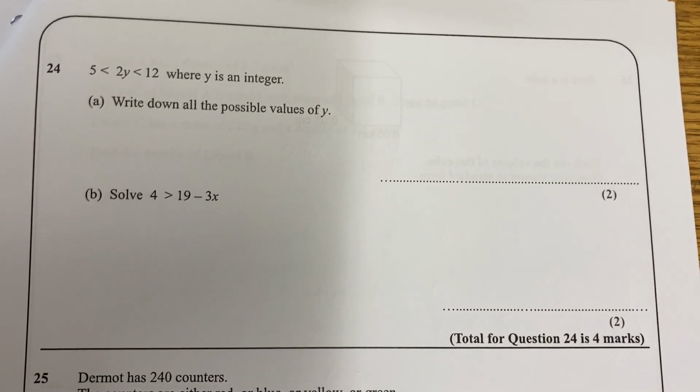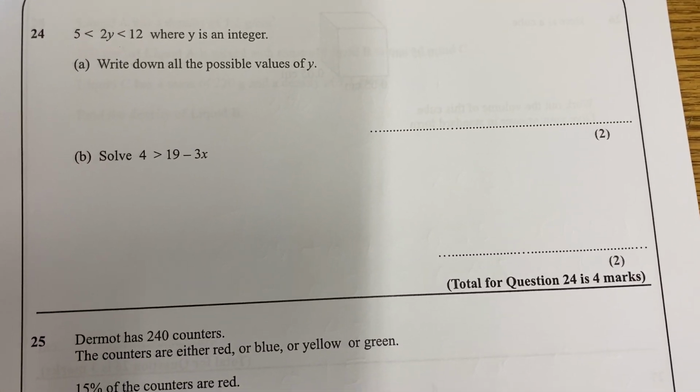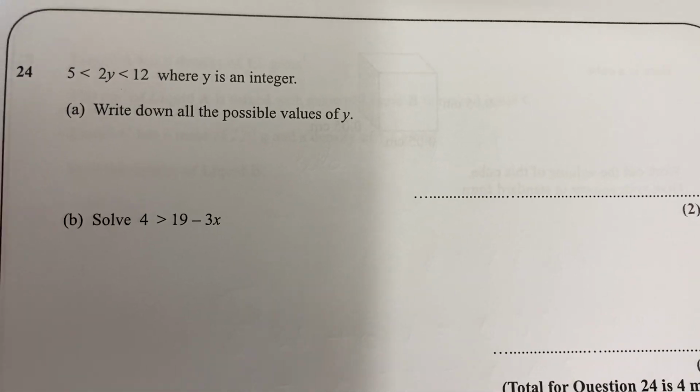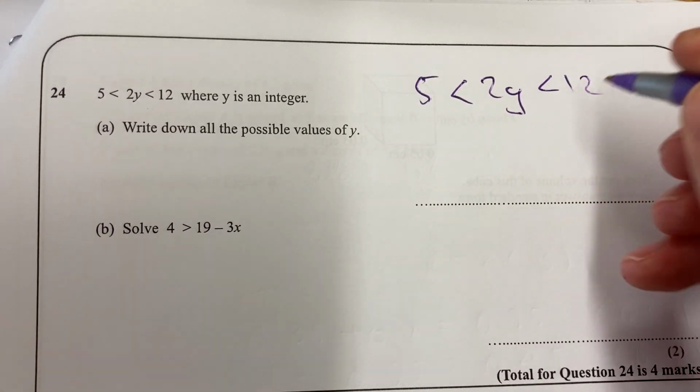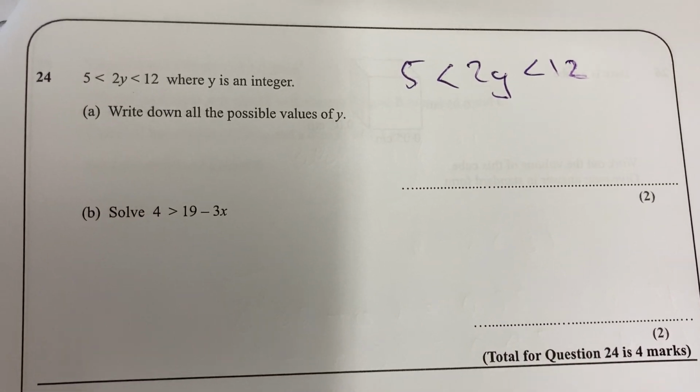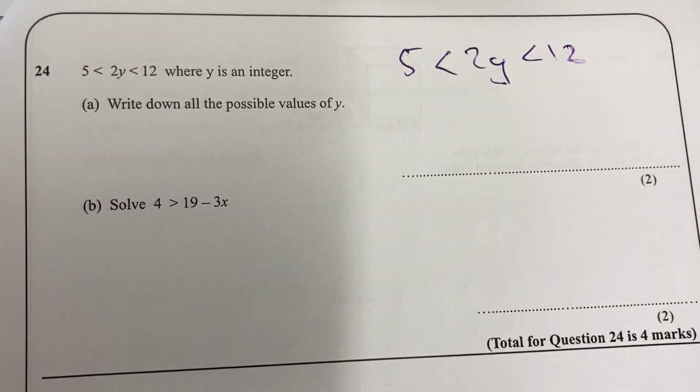Some inequalities. Do have a look at the shorts that I've recently made on solving inequalities. So write down all the possible values for 5 less than 2y less than 12. I'm going to divide through both sides by 2. So I have to change the pen here.